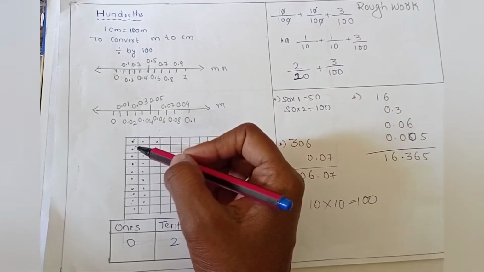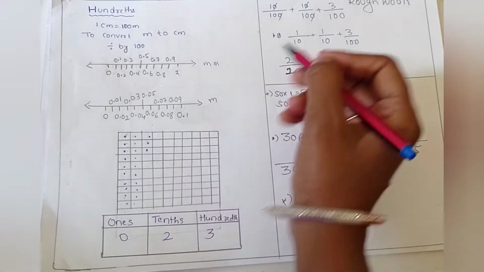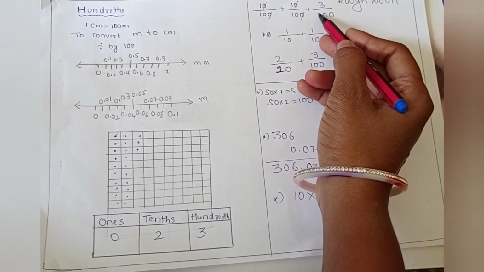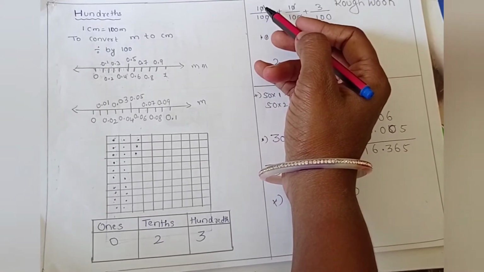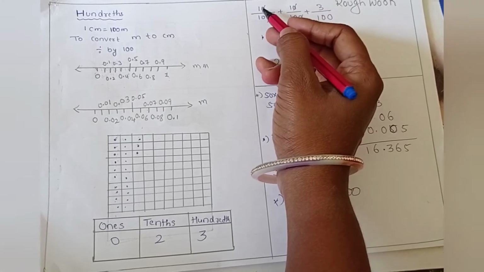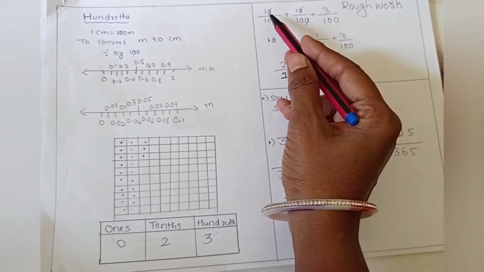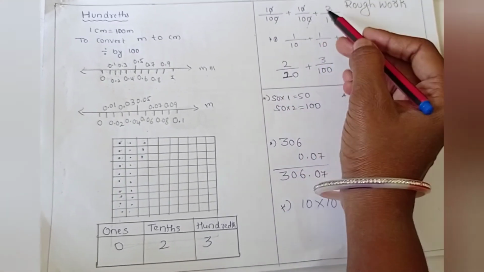Okay. Now, I am counting the third column. 1, 2, 3. Here, out of 100 squares, 3 squares have dots, right? Now children, I can cancel 0, 0 here, right? So 0 0 cancel, 0 0 cancel. Now what is the answer? 1 by 10 plus 1 by 10 plus this one I won't cancel.